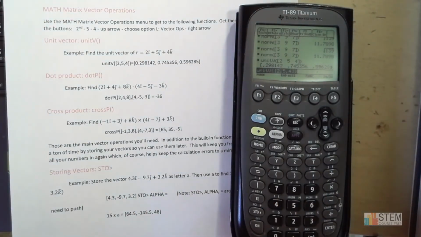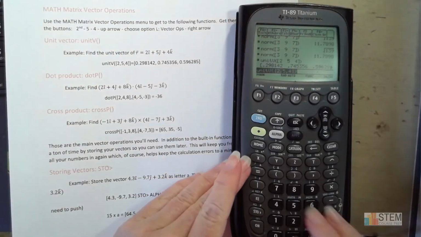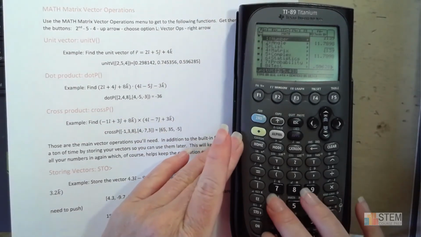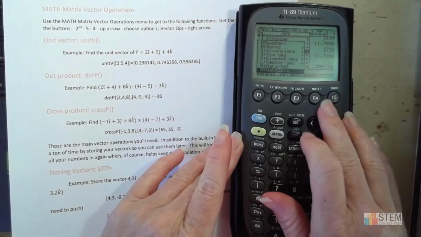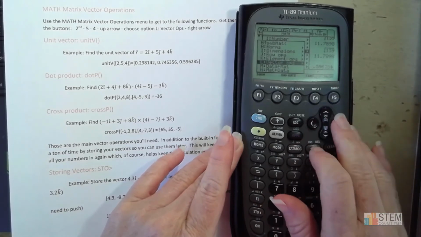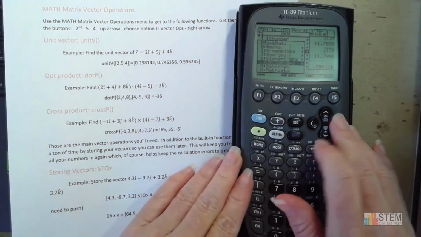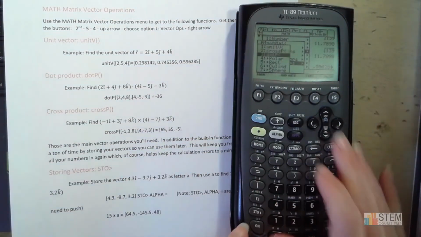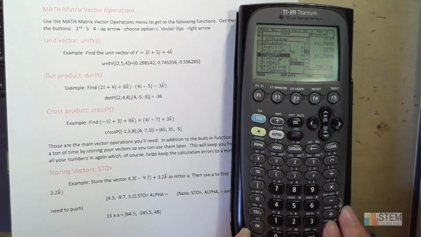All right, now let's do dot product. Again, you get there the same way. Second, 5 button, option 4, hit the up for a little shortcut, and then vector ops, option L. I've got dot product next, so let's do that one. So dot P.